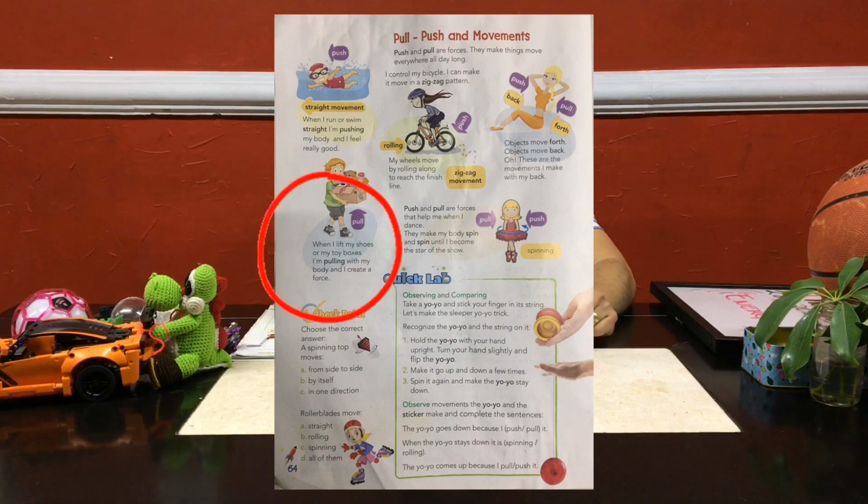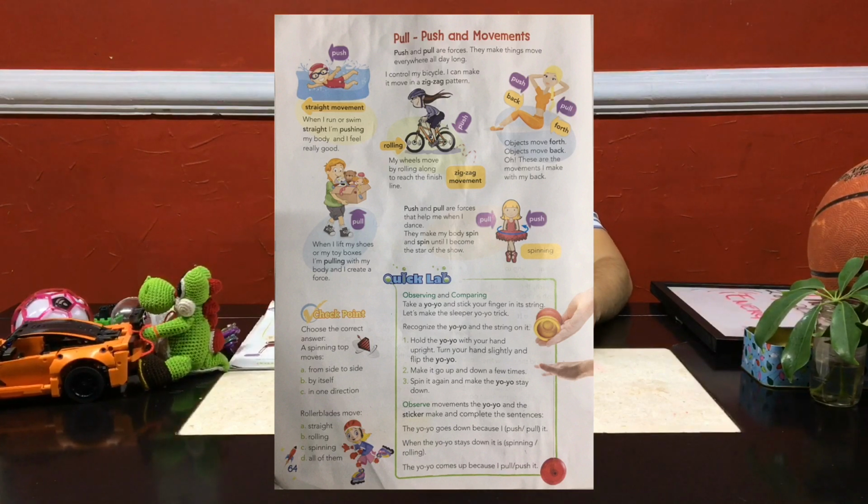Then another one is pull. When I lift my shoes or my toy boxes, I'm pulling with my body and I create a force. Okay, so guys, after this definition, we have a quick laugh. Yes, I want you to see this short video because we have some questions about the video. Okay, check the video please.